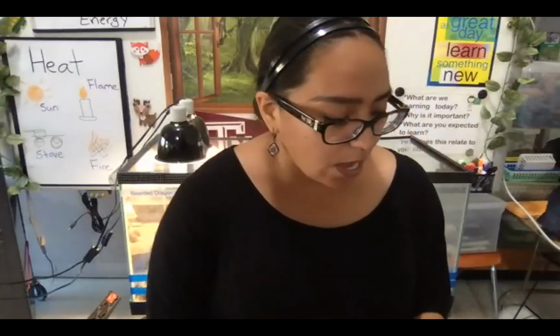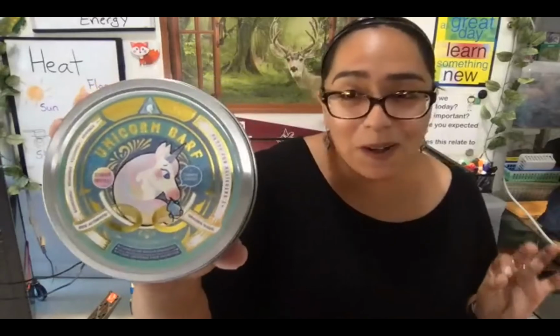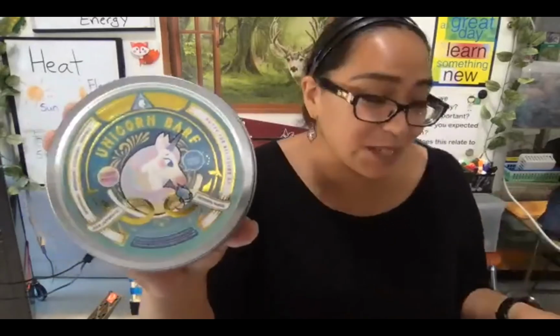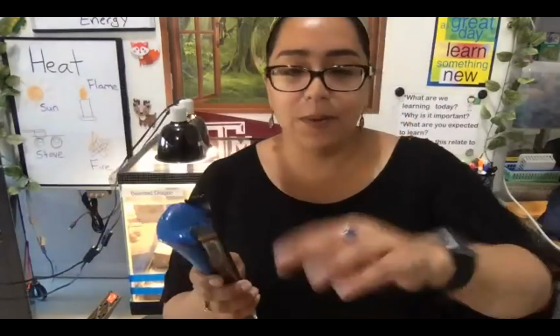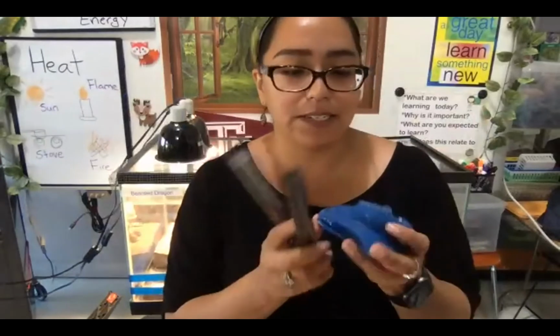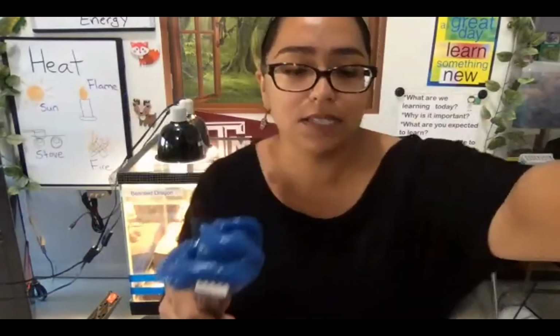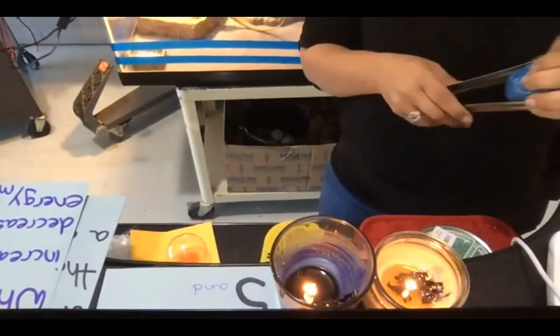And I have a couple little experiments before we go. This first one is a type of slime called unicorn barf, and that's because it's color changing. So remember my color changing ring? It reacts to temperature. Here I have some slime. I'm going to practice my safety and use some tongs. I'm going to put my slime on top of a hot candle.